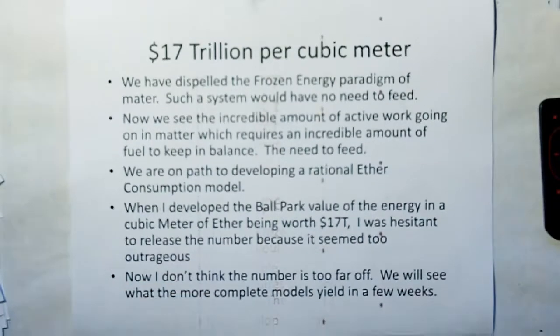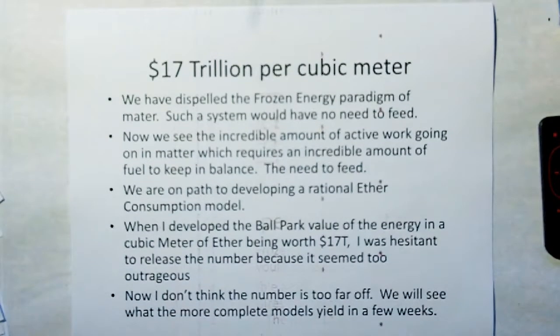Now, in one of the other earlier videos, I came up with a number of $17 trillion per cubic meter. And now that we've dispelled the frozen energy paradigm of classical theory, we can see the incredible amount of active work going on in matter, which requires an incredible amount of fuel to keep it in balance. The need to feed. And so we're on the path here to develop a rational ether consumption model.